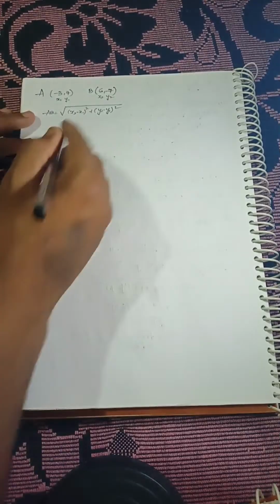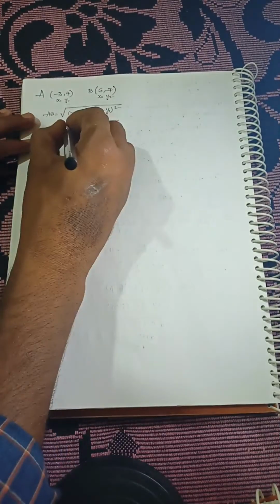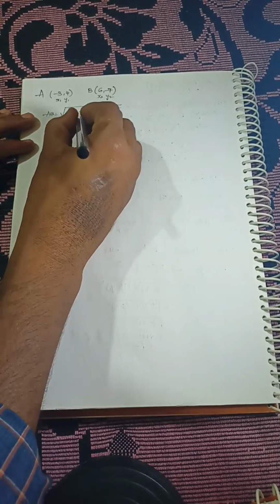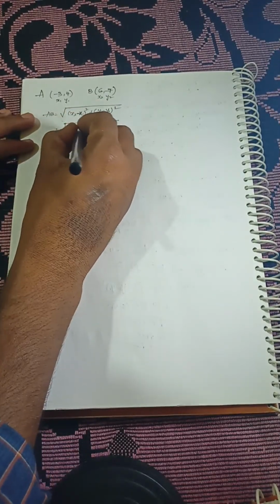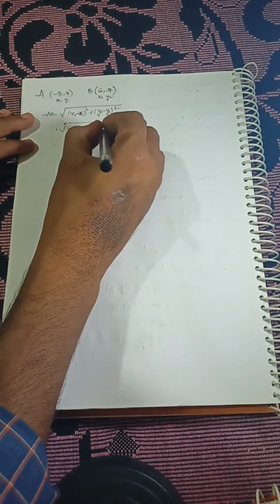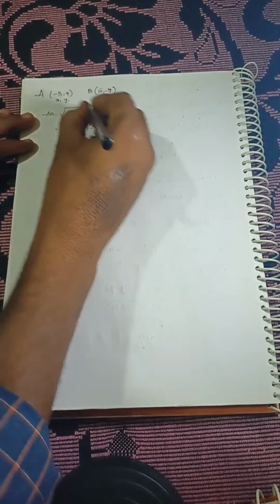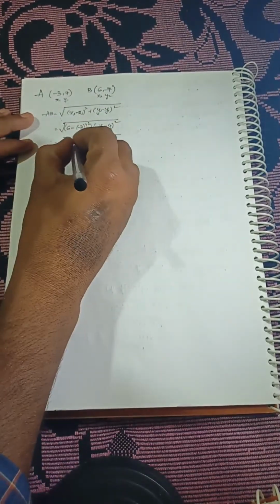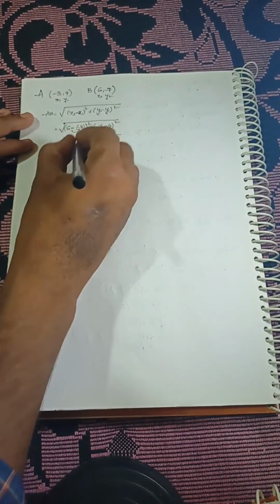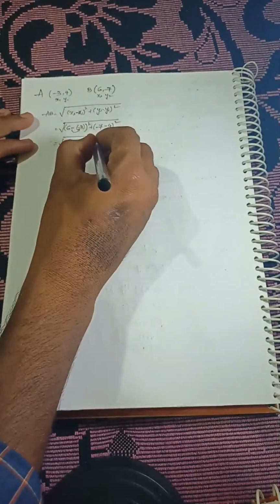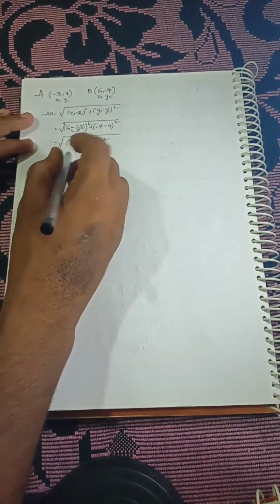So what is (x2 minus x1) whole square? What is the x2 value? 6. Already in the formula we are having minus, and for the x1 coordinate we are also having minus 3, whole square. The y2 value is minus 7. In the formula we are having minus. The y1 value is 4, whole square, under root. Within the bracket, 6 minus into minus will become plus 3, whole square. Minus 7 minus 4 will become minus 11, whole square.